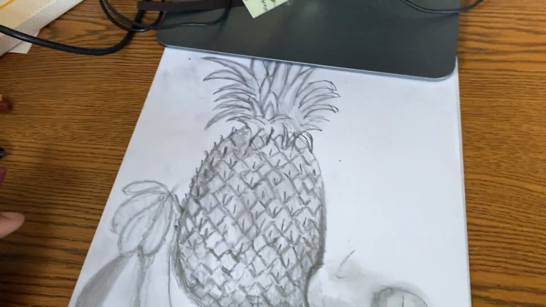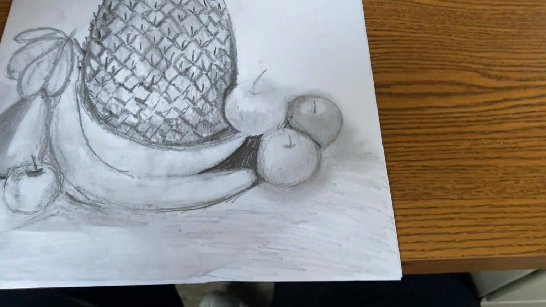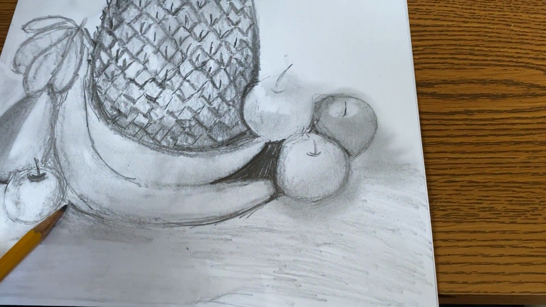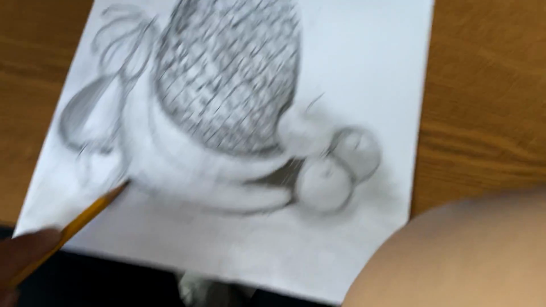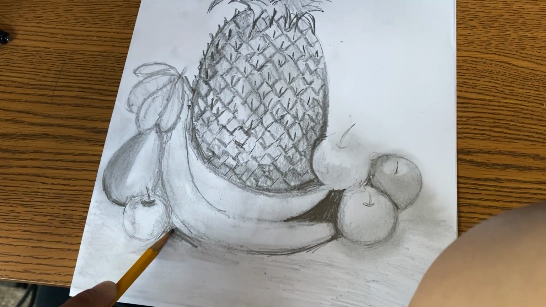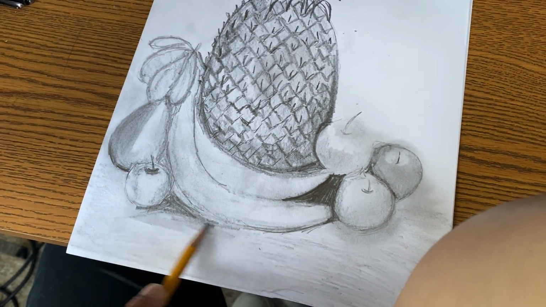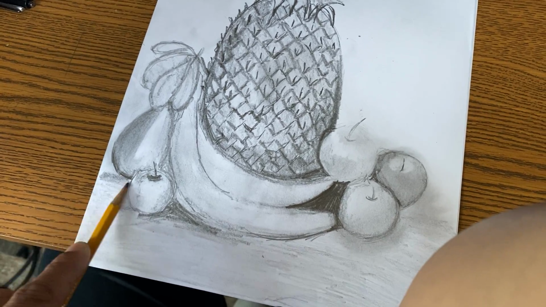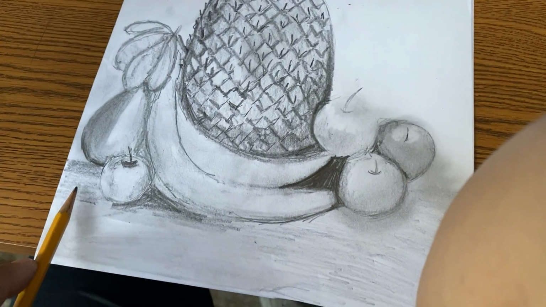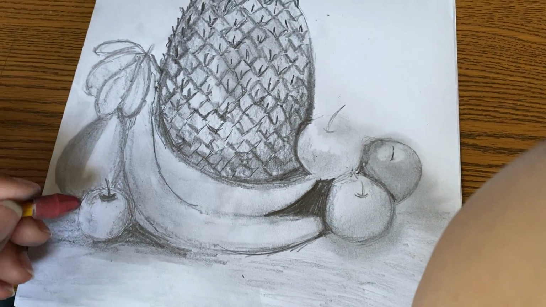And then let's go ahead and add in our background. This is where we're going to really differentiate our foreground from the background. Our table is here with our cloth. We have our apple here.